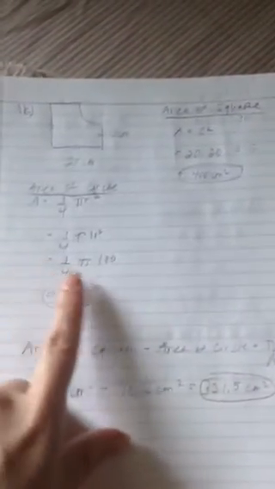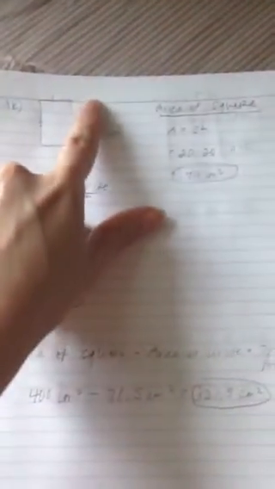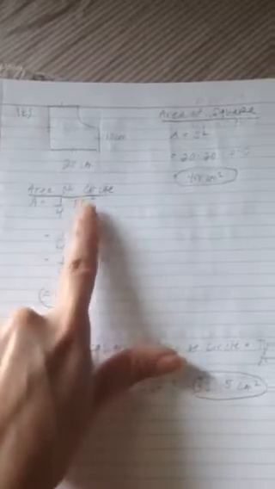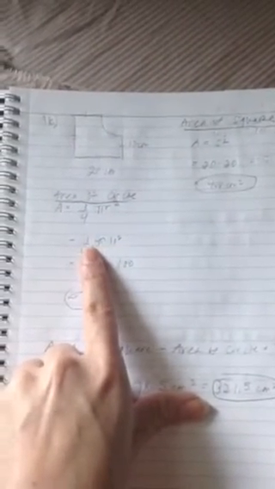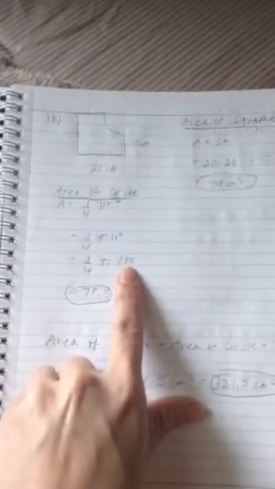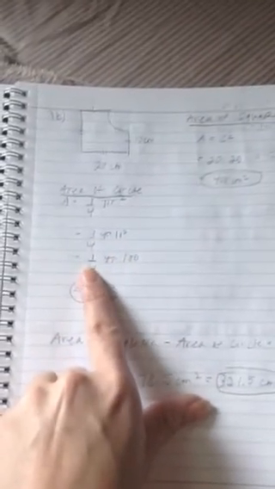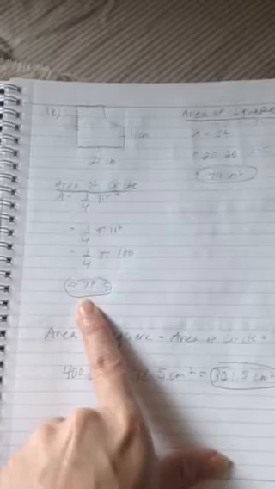Okay, so here our radius of our circle would be 10. So let's go ahead and put 10 in for radius. So we're going to do 10 squared times pi times 1/4. 10 times 10 is 100, times pi times 1/4 gives us 78.5.